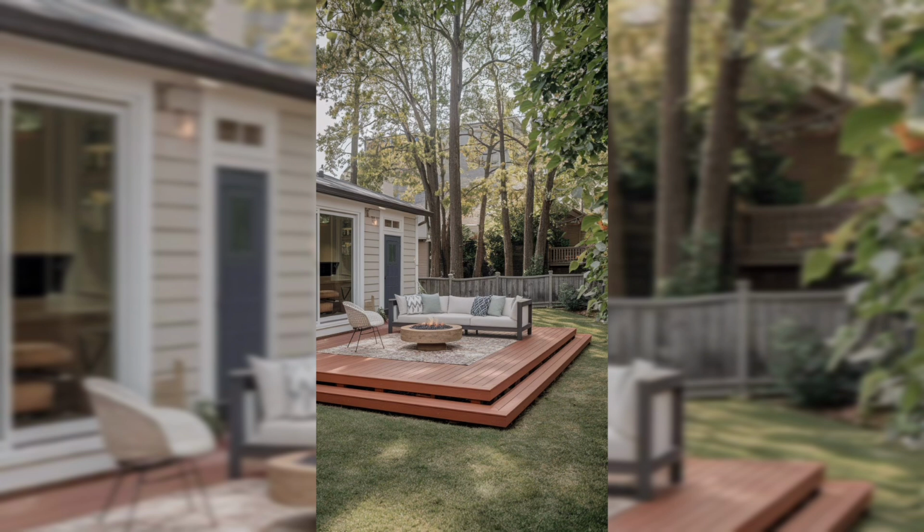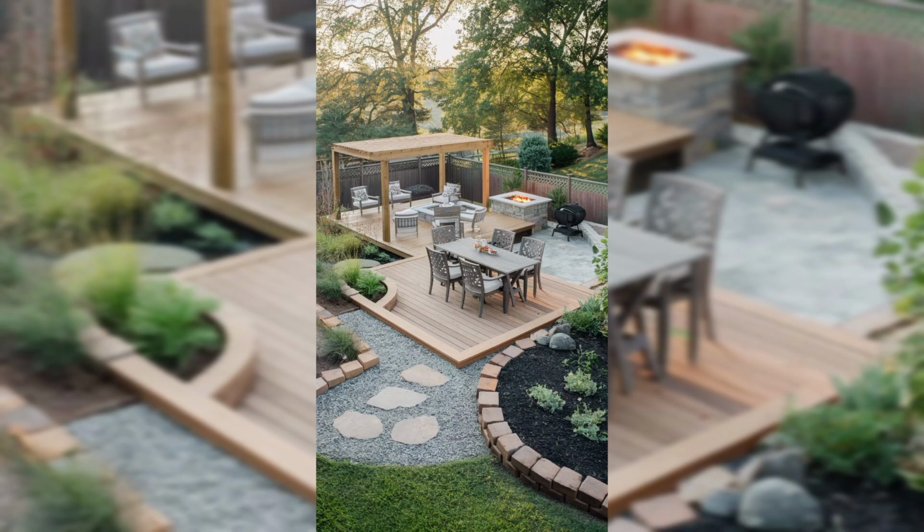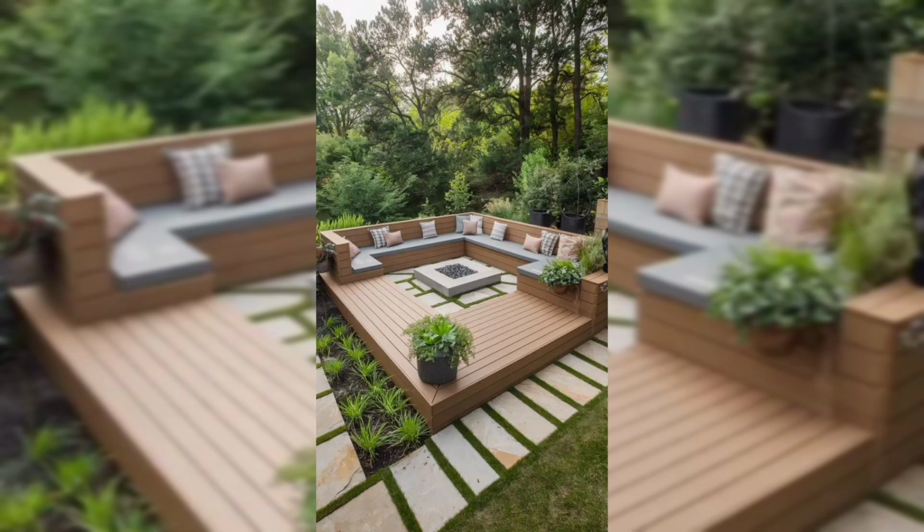Incorporating solar powered lighting or string lights for soft, even light that enhances the atmosphere.